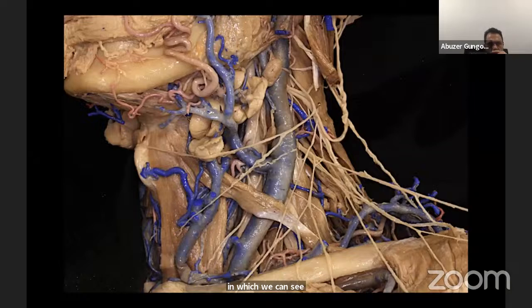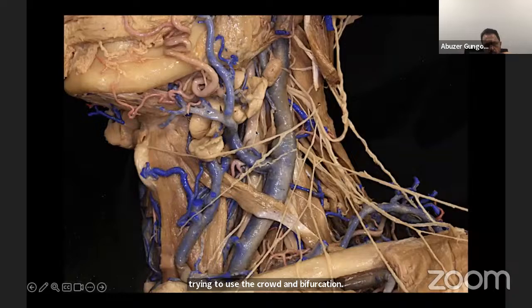There are many other anatomical structures that are located here, but the main one that gives the name to this triangle is the carotid bifurcation. We can also see in this anatomical picture the ansa cervicalis here that innervates those muscles as well.